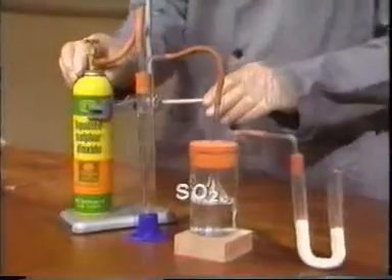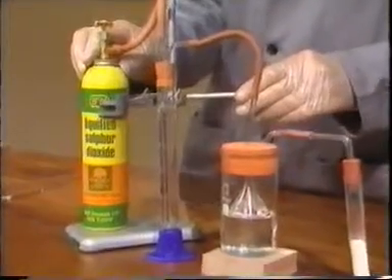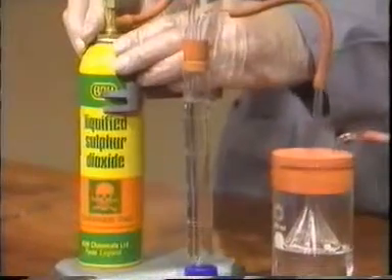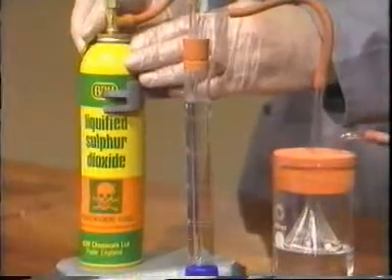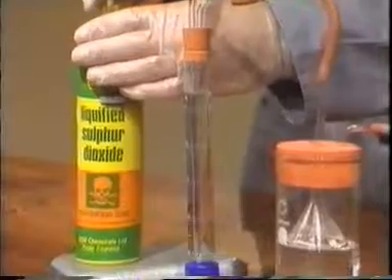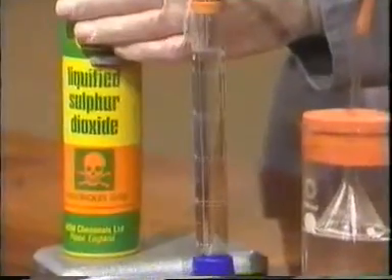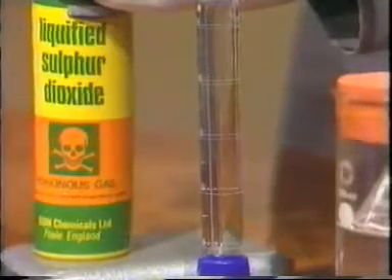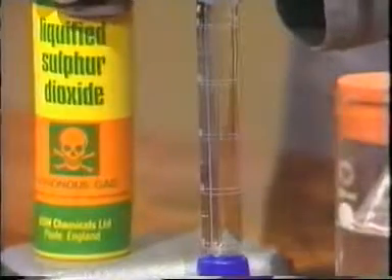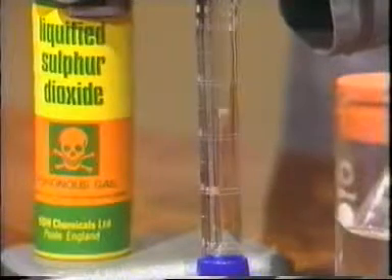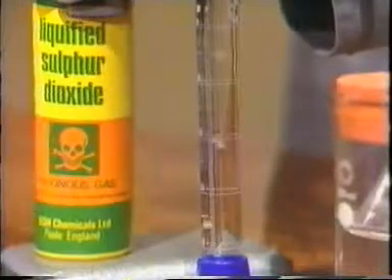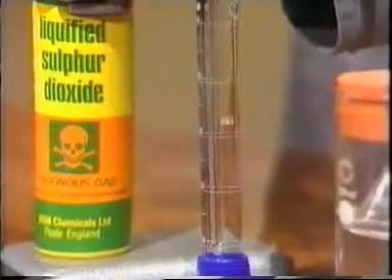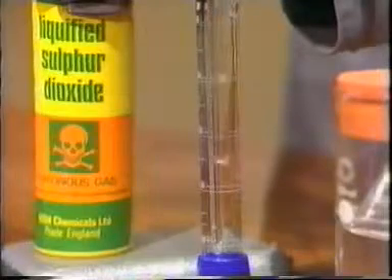and this is a very toxic gas, so we have to be careful how we handle it. I've got a cylinder here of compressed liquefied sulfur dioxide, and I'm going to bubble some of the gas into this tall cylinder of water connected to a gas trap. Now watch when I open the tap. The first few bubbles is just air coming from the connecting tube, and they're passing straight up the cylinder unchanged.